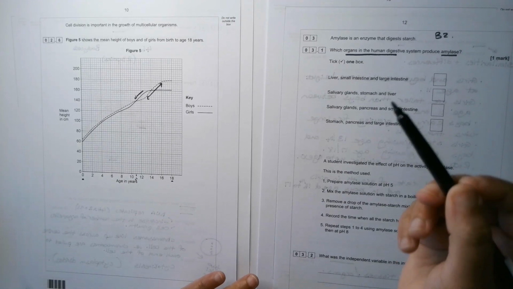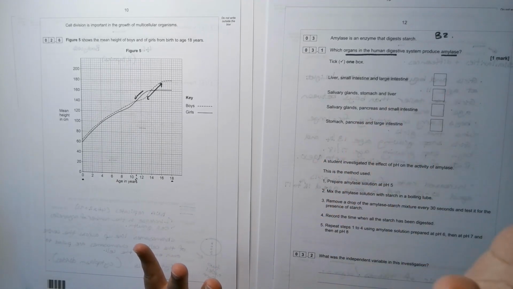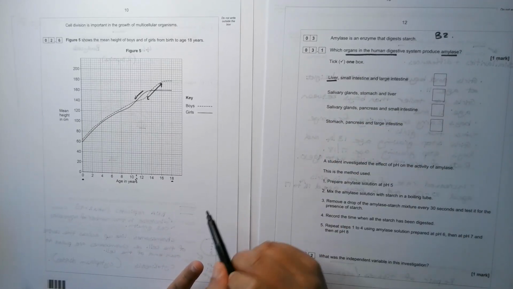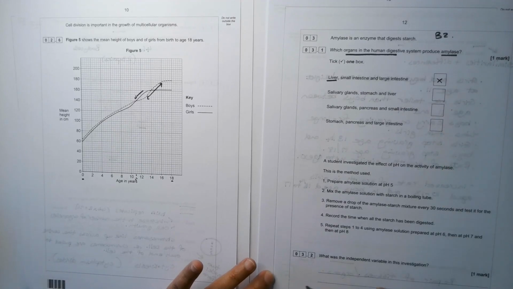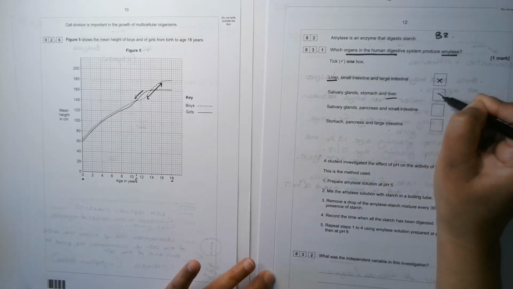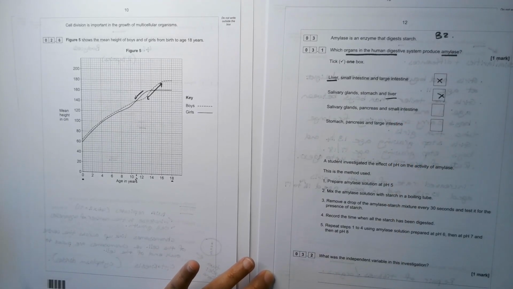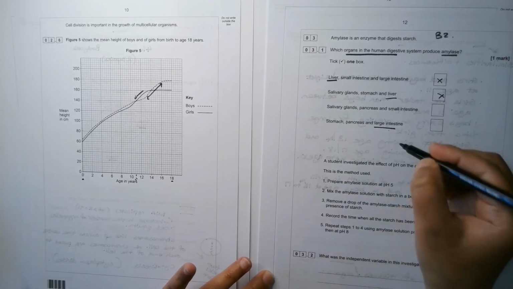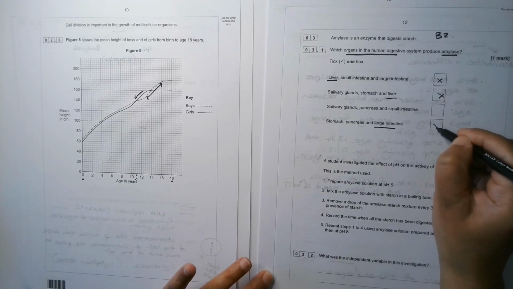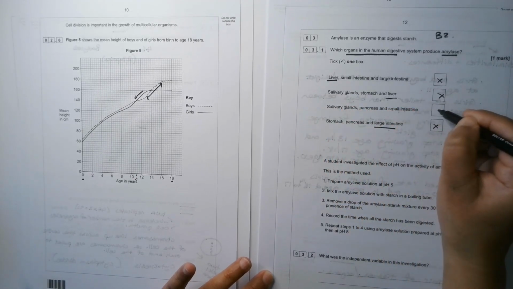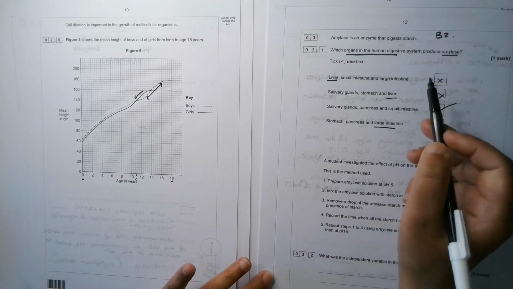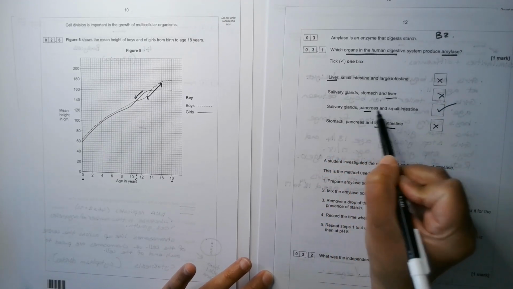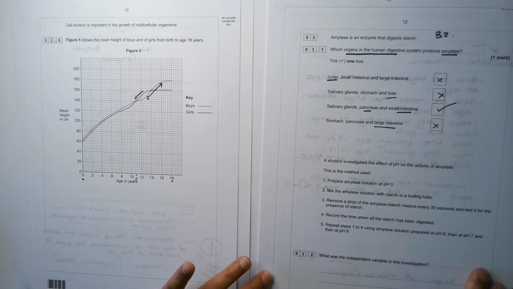Okay, so let's use a process of elimination here. Liver doesn't produce digestive enzymes, so we know it's not that one. So it can't be that one either. Okay, and then we also know that large intestine doesn't produce digestive enzymes. So we know it has to be the third one. And you all should know that amylase is produced by the salivary glands in the mouth, pancreas and small intestine.